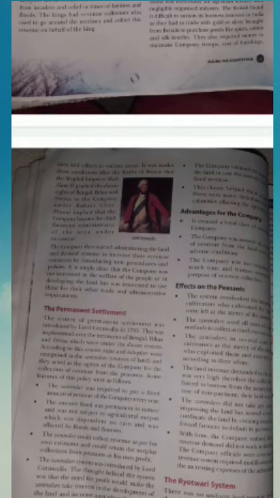The zamindar system was introduced by Lord Cornwallis. The thought behind the system was that the need for profit would make the zamindar take interest in the development of the land and increase agricultural produce. The company retained the right to confiscate the land in case the zamindar failed to pay the fixed revenue. And this clause helped them acquire land, as there were many defaulters due to natural calamities affecting the agricultural output.